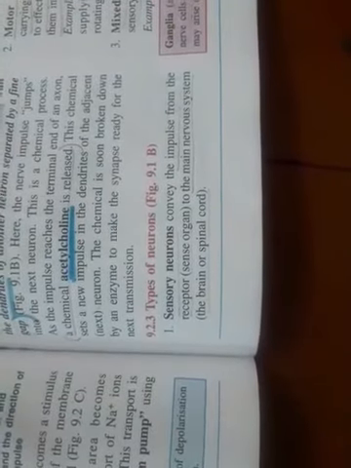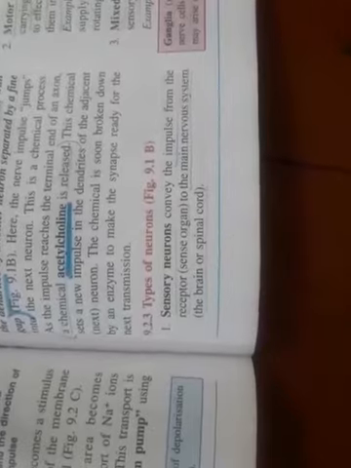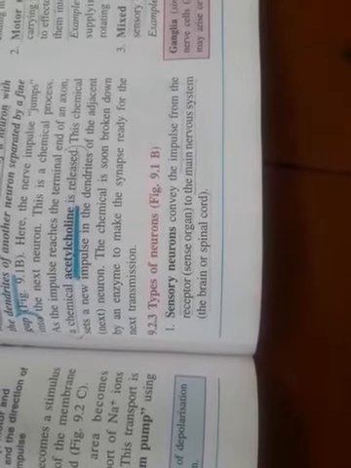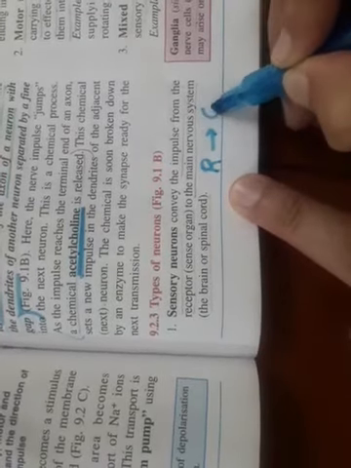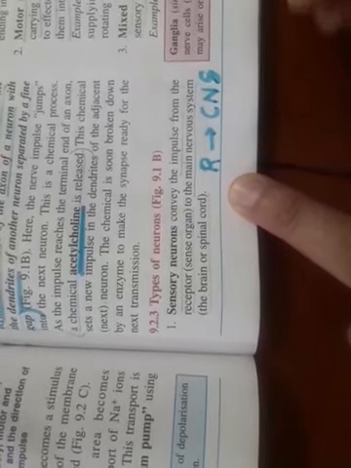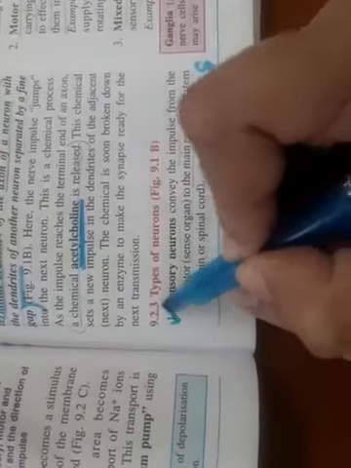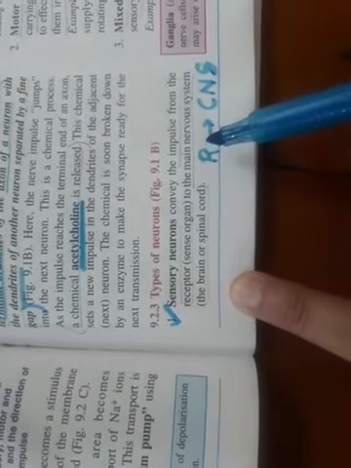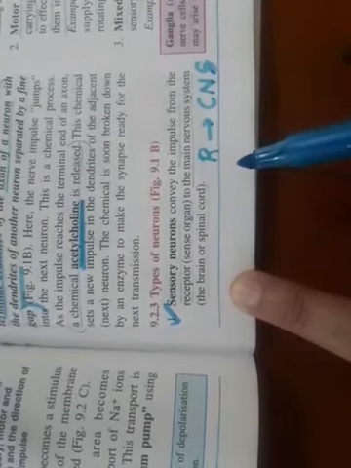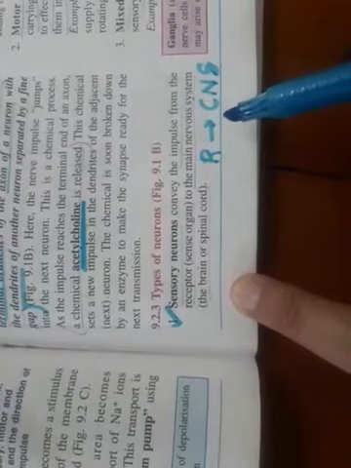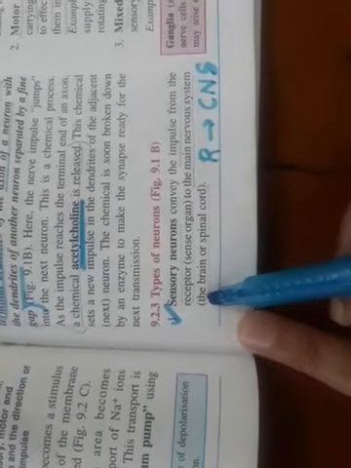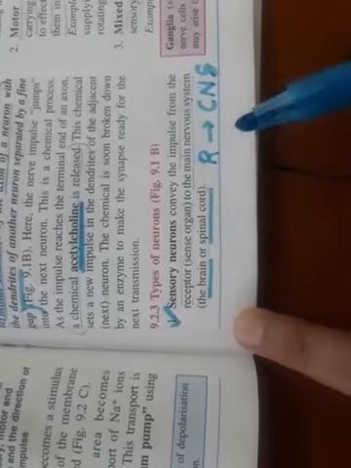Types of neurons. We have three types of neurons: sensory neuron, motor neuron, and association neuron. Sensory neurons carry the impulse from the receptor to the central nervous system. Clear? What are receptors? Certain specialized epithelial cells. From there, they carry it to the central nervous system, which is your brain or spinal cord.